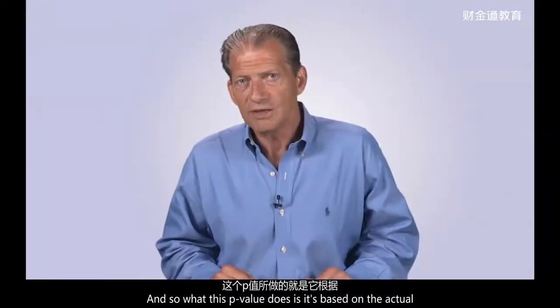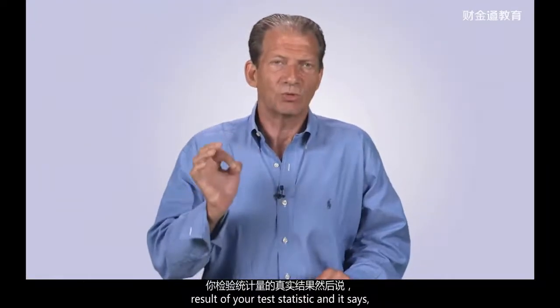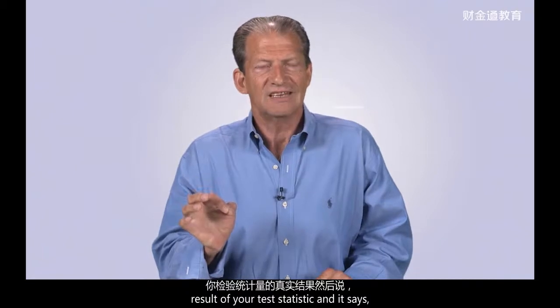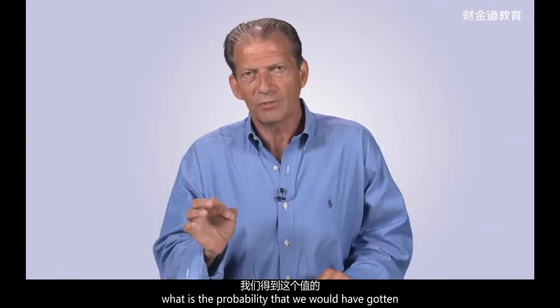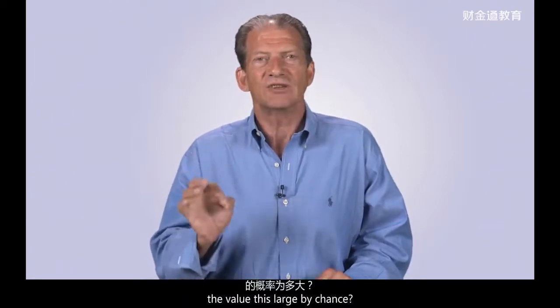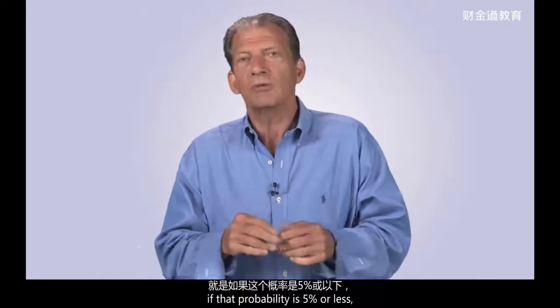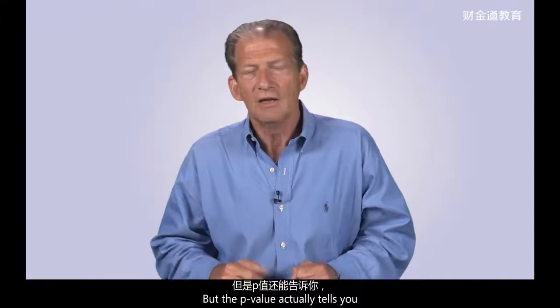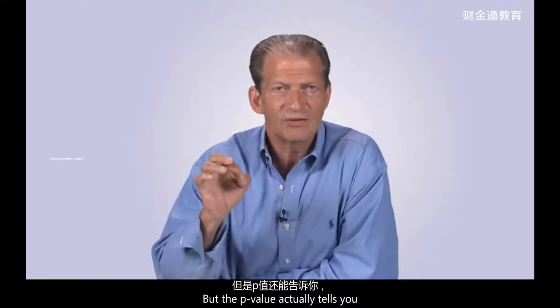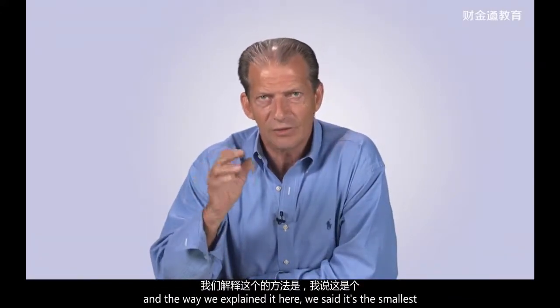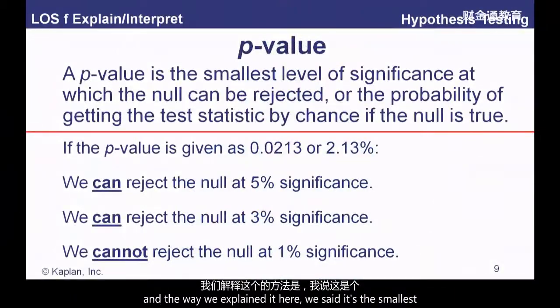So the p-value is based on the actual result of your test statistic, and it says, what is the probability that we would have gotten a value this large by chance? When we set 5% significance, we say if that probability is 5% or less, then we're going to reject. But the p-value actually tells you the smallest level of significance at which the null could be rejected.